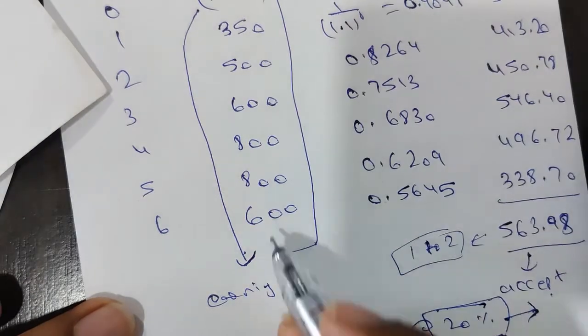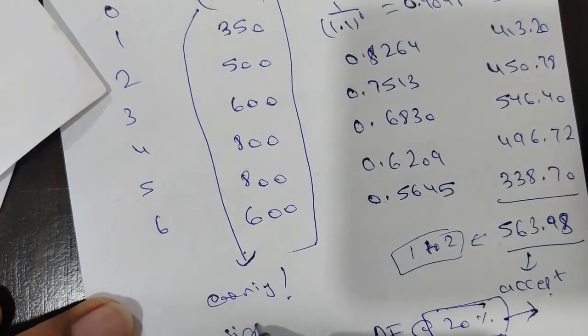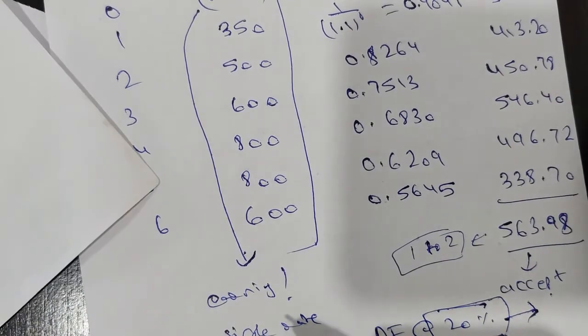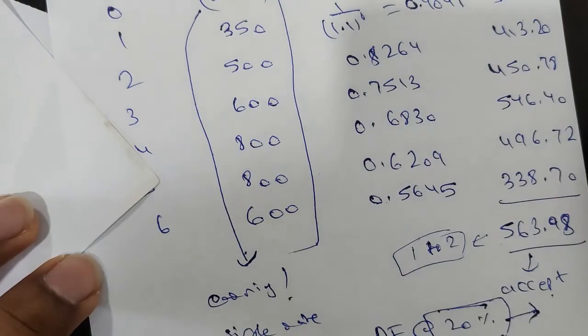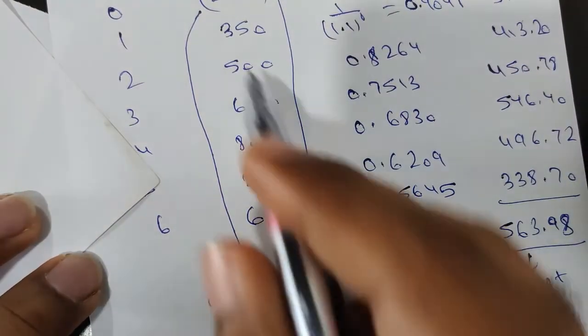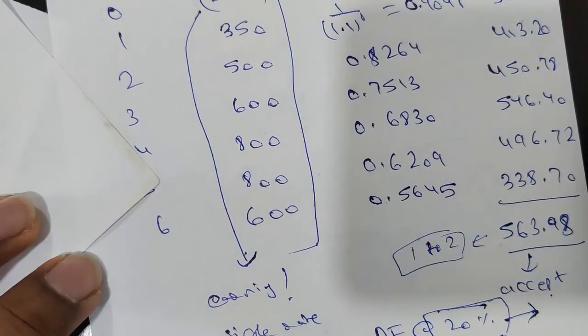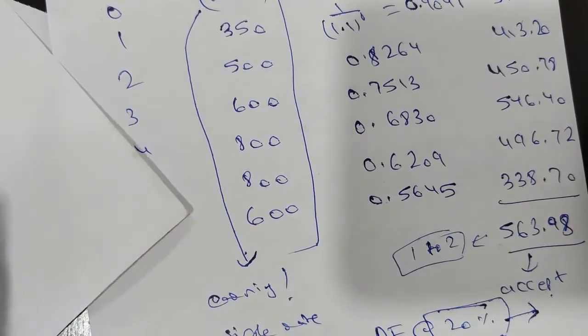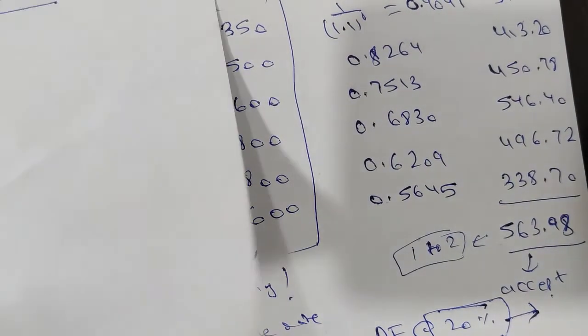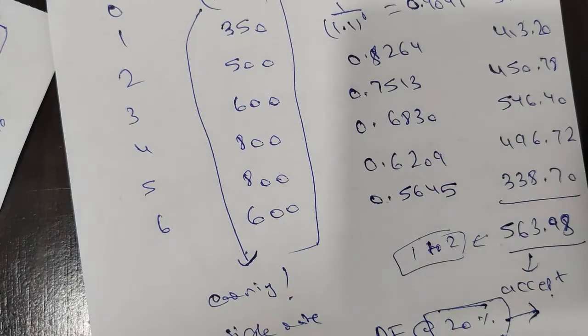We are earning this. No, what is the single rate that you are earning? Means if I tell you, instead of giving me all this, you give me a single rate as to what I'm actually earning in this. So that is nothing but your IRR. So that would become very simple.